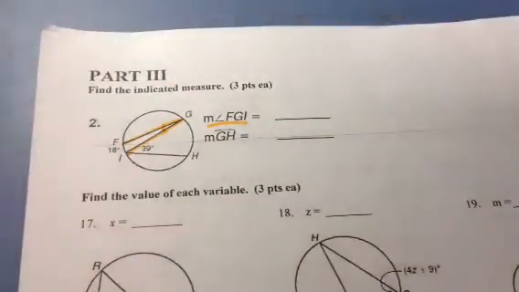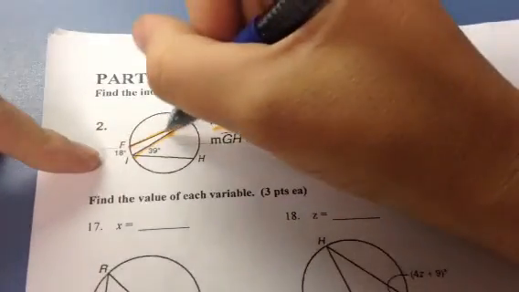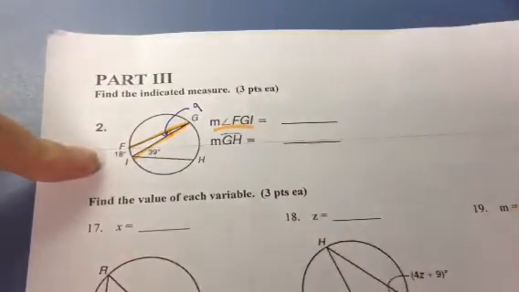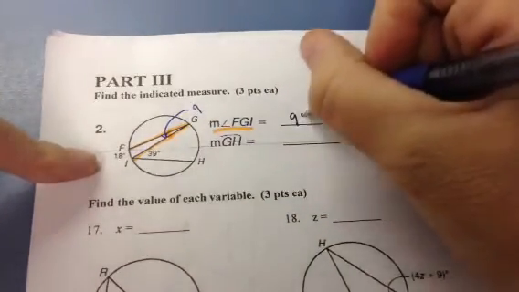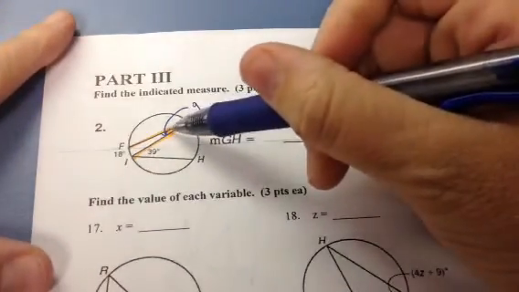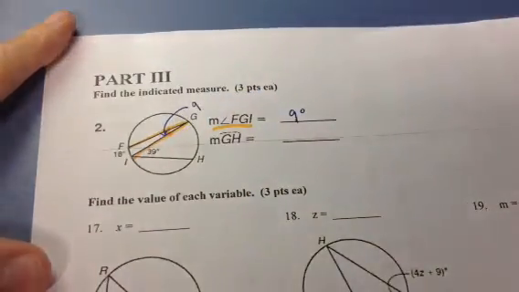And we know that the arc measure is 18, so the inscribed angle is going to be half of that, which is 9. So 9 degrees. So that's the relationship we want to remember. The inscribed angle is half of the measure of the arc.